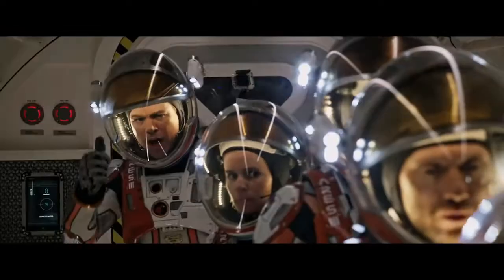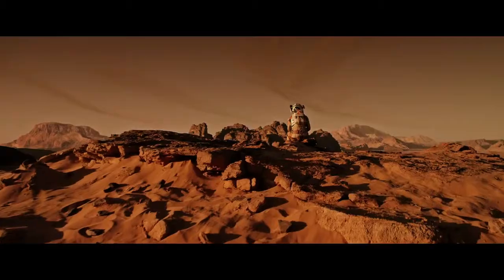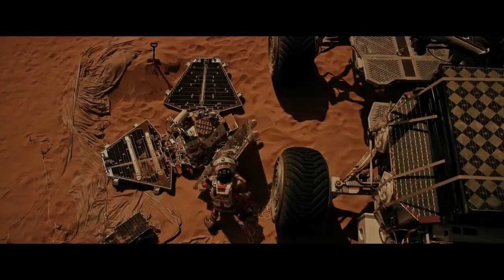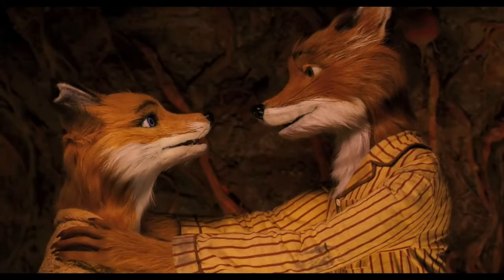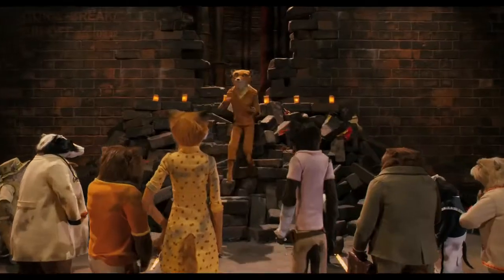You look at a film like The Martian, it's very exotic, and it shows that even though he's isolated, there's this sense of warmth to the whole story. Again, Wes Anderson uses this color a lot. For example, Fantastic Mr. Fox, a large majority of the film uses orange.